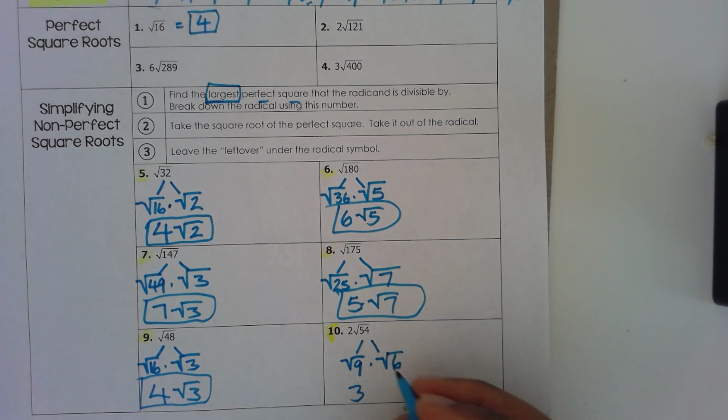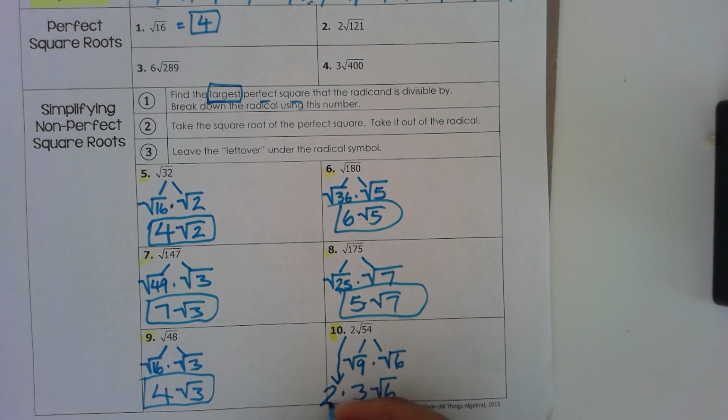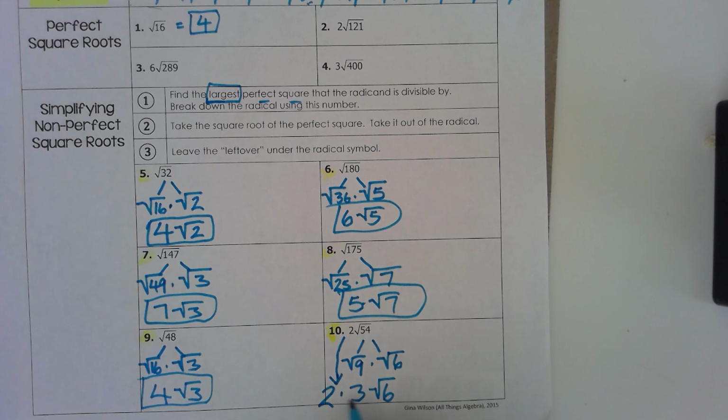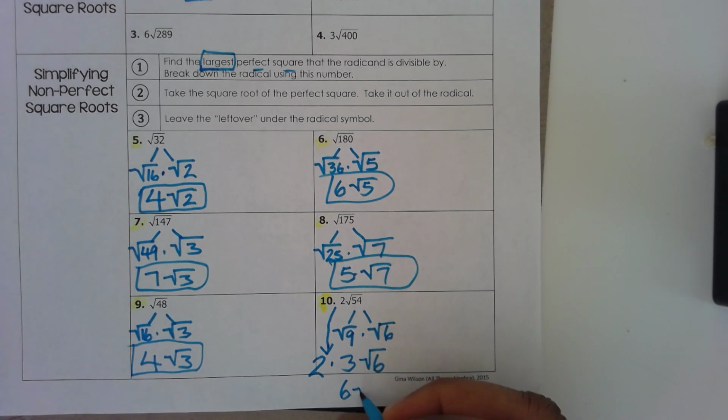The square root of 6 is going to give me a decimal, so I'll just keep it that same way here. But I'm still not done because I have that 2 on the outside. And I'm going to drag down that 2 because what I'm going to have to do is take that 2 and multiply it by the 3 that's on the outside. So 2 times 3 just gives me 6. Okay?